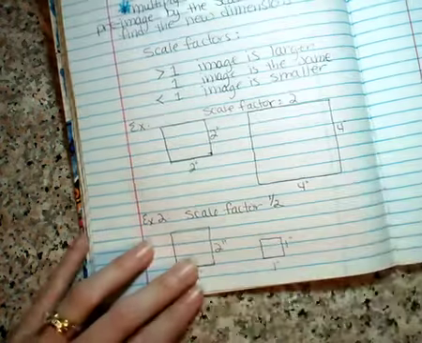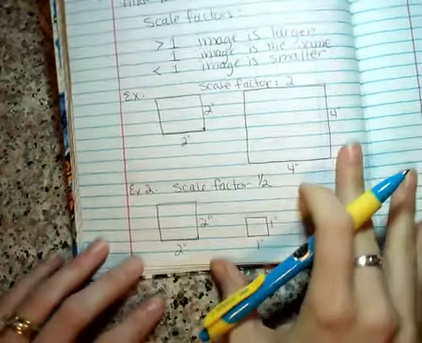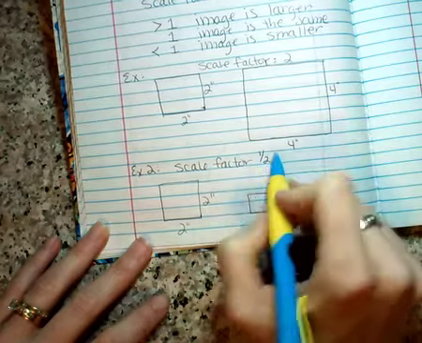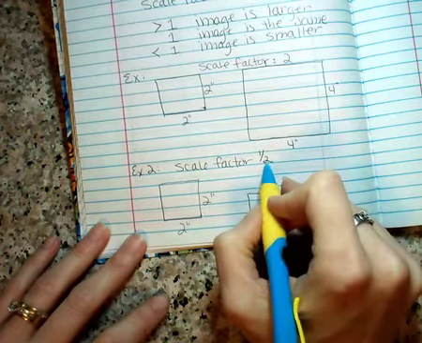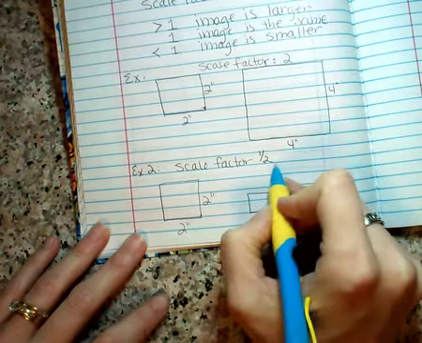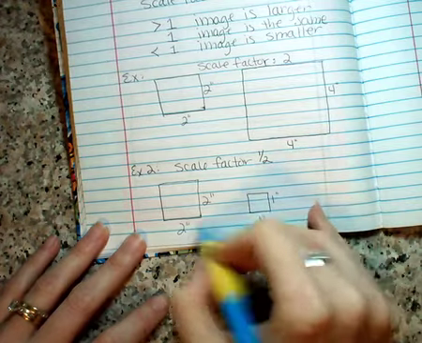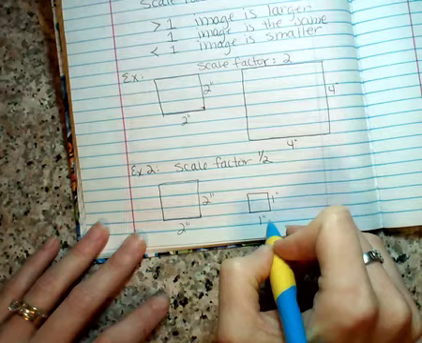Or, as a second example, if we start with that same 2 by 2 square and we have a scale factor of 1/2, we're going to multiply every side by 1/2. So 2 times 1/2 is 1, and so both sides of our new image are going to be 1.